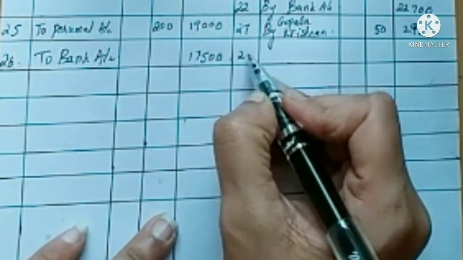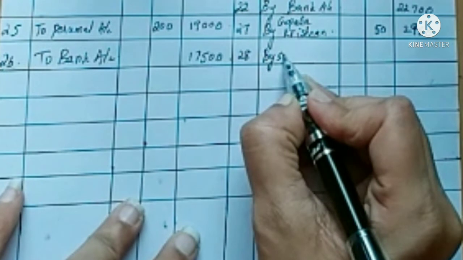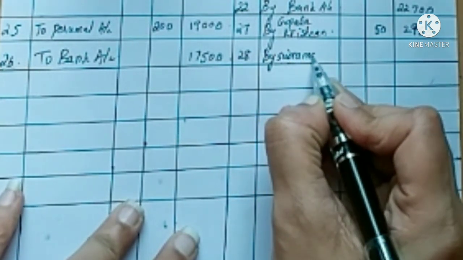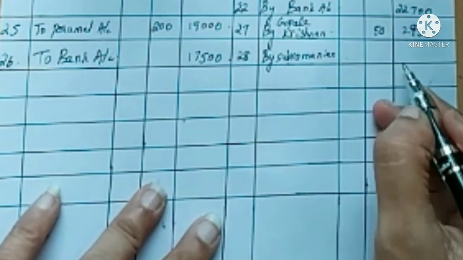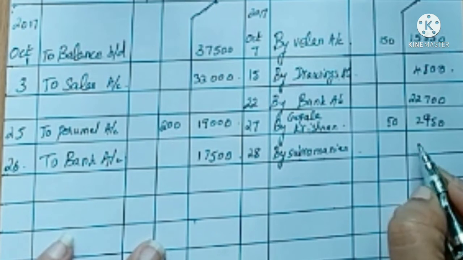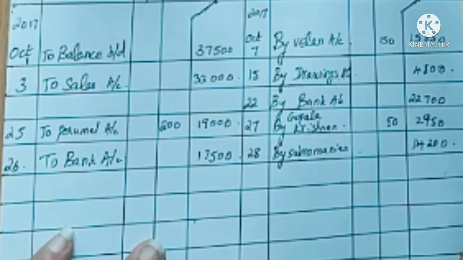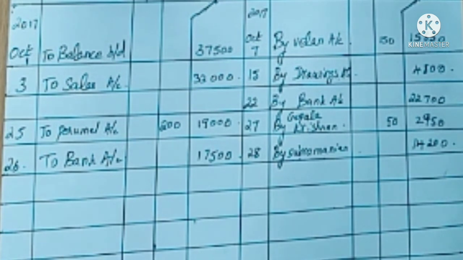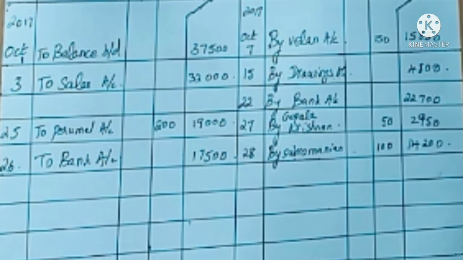On 28th, cash is paid. So by Subramanian, amount is rupees 14,200. 100 rupees is discount received.